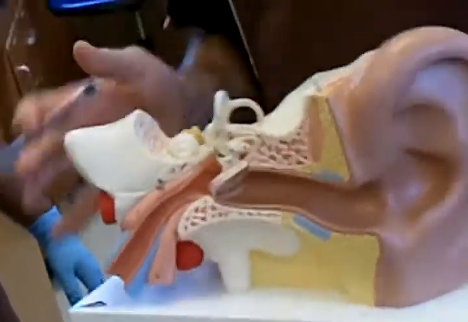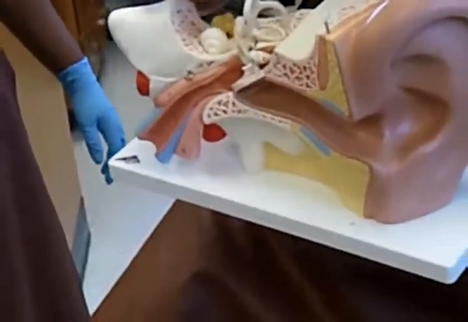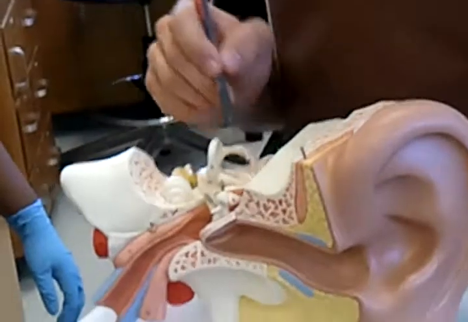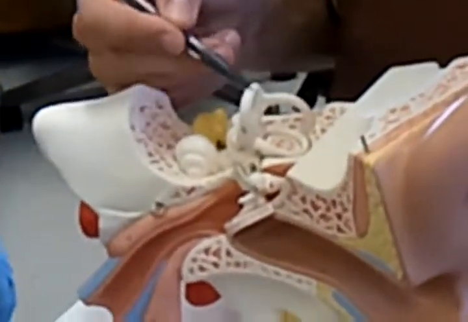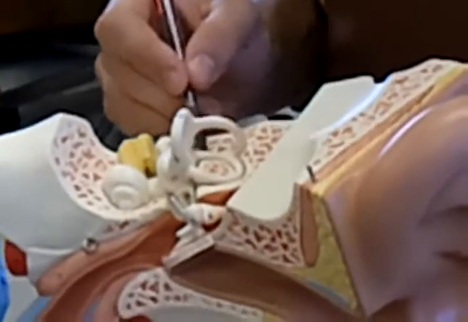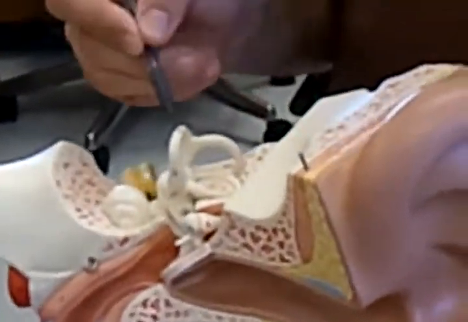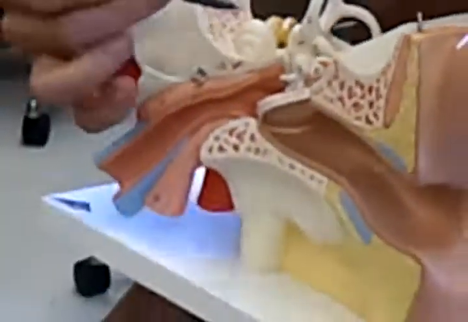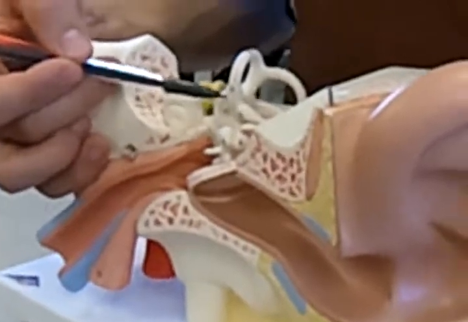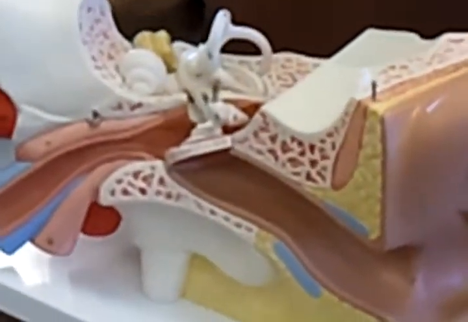And inside the other parts of the bony labyrinth, we have the three semicircular canals. This is the anterior one. And here's the posterior. And the final one here is the lateral. So anterior, posterior, lateral. And what are these little rounded structures here called? Ampulla. Good. And what else are we missing?